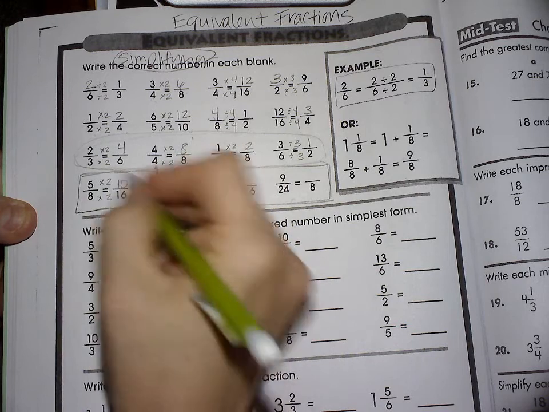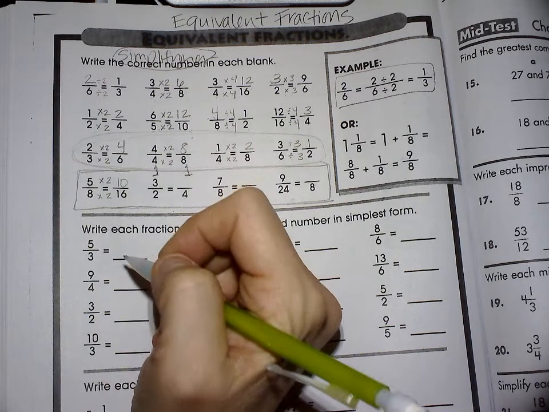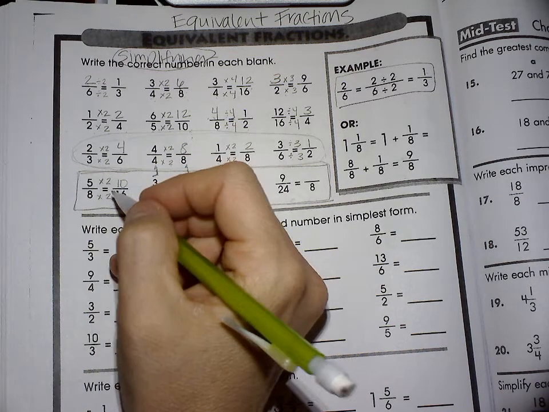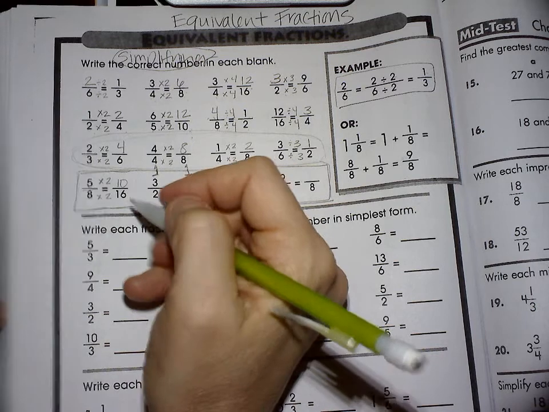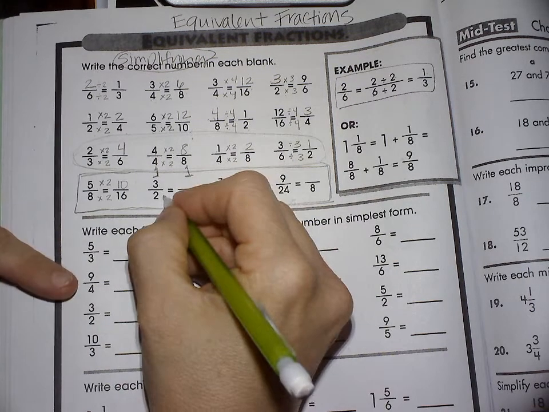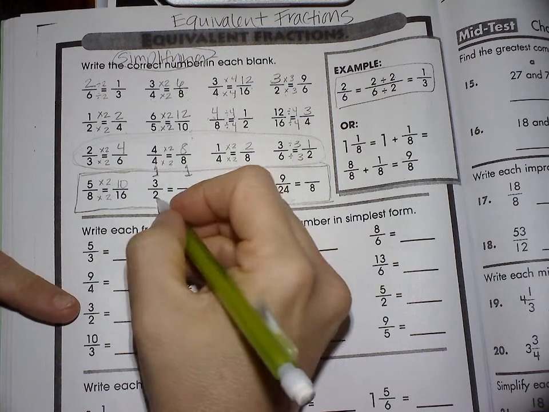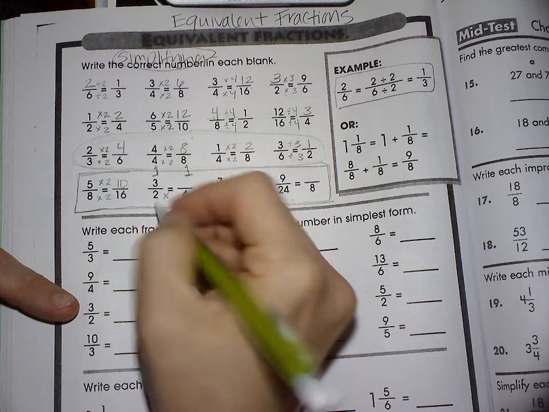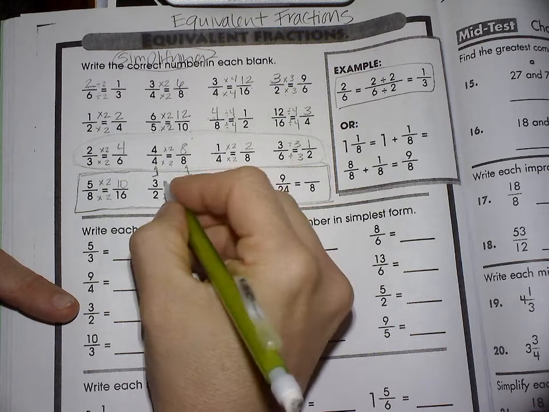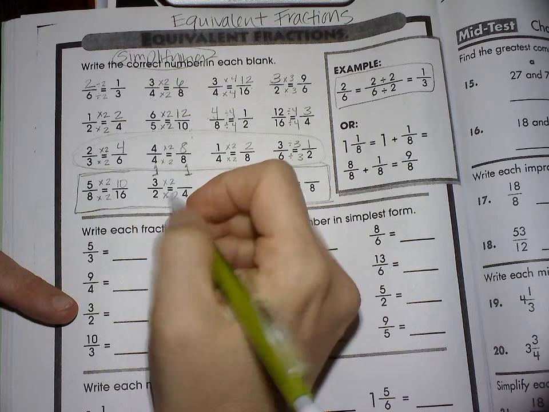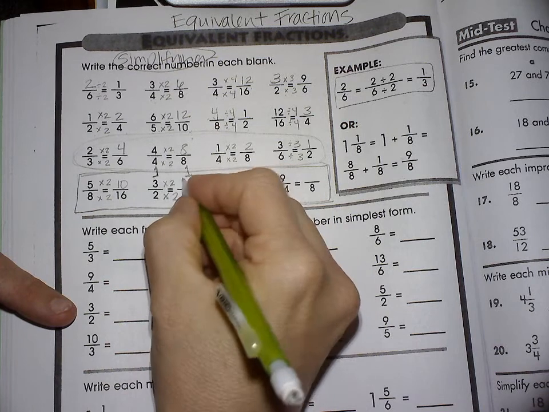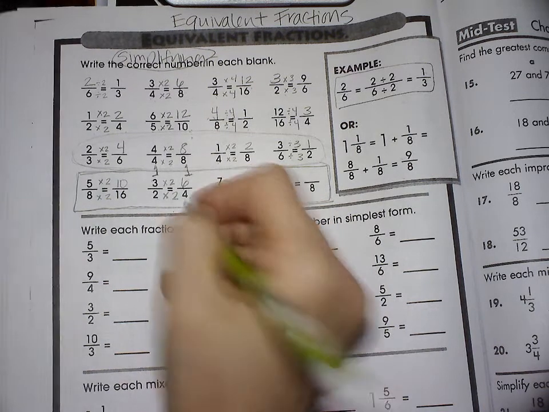So we can manipulate these. We can multiply or divide, and as long as we do the same thing to the top that we do to the bottom, we always have equivalent fractions. 2 to 4. We're getting bigger, so we have to multiply. 2 times 2 is 4, so we do the same thing to the top that we did to the bottom. 3 times 2 is 6. 3 halves is 6 fourths.